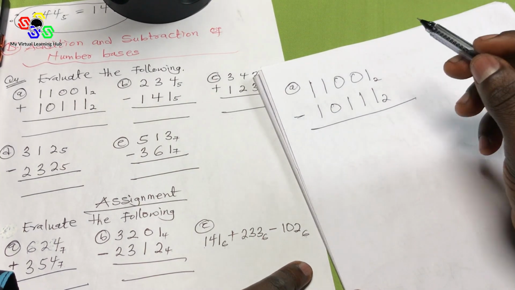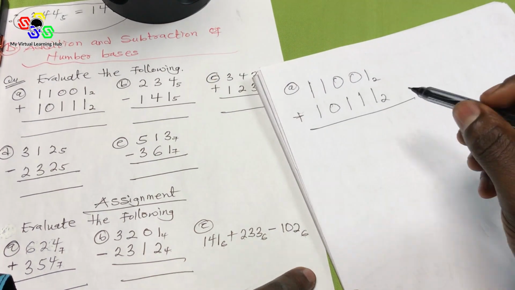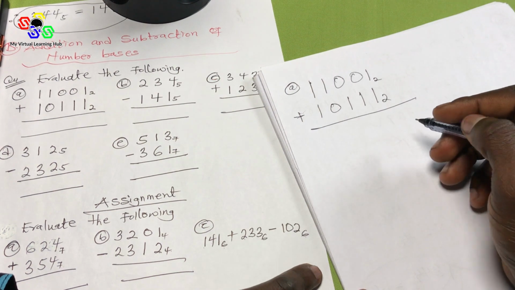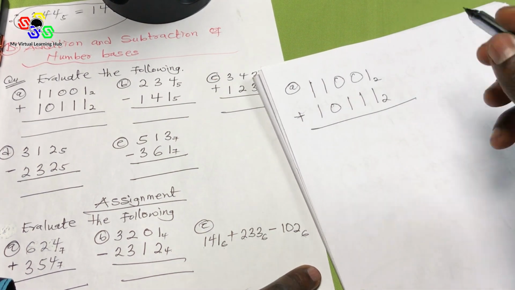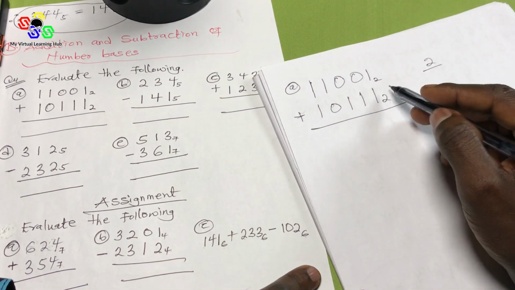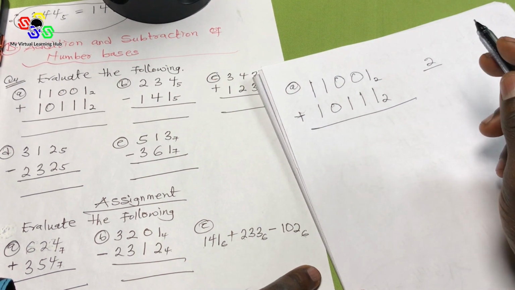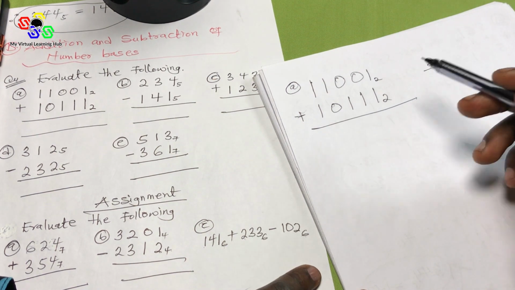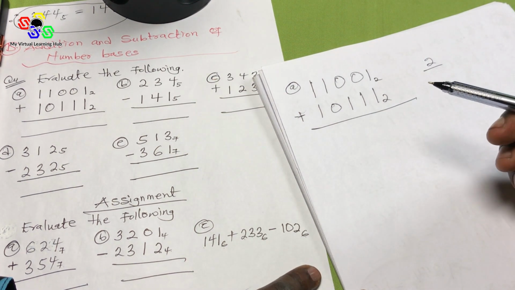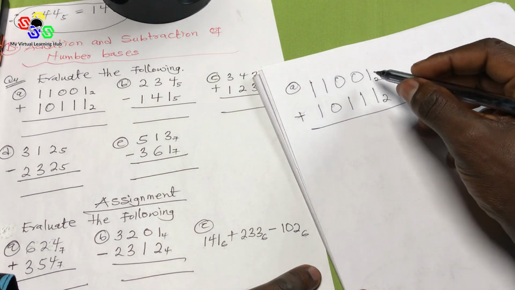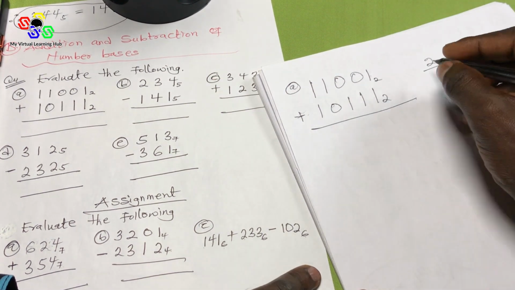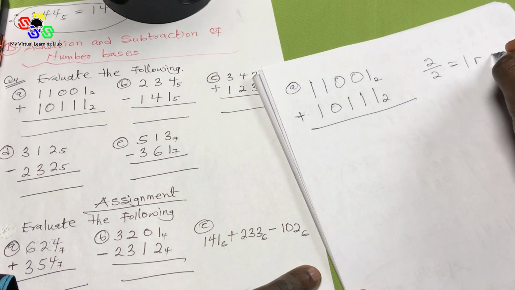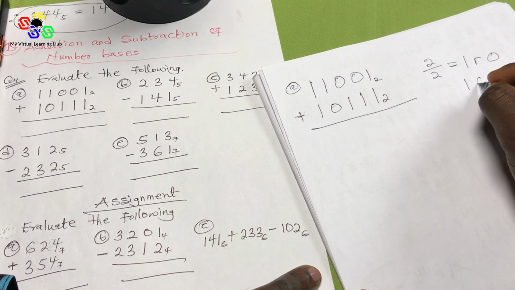Okay, so question number 1. We are adding the following in base 2. Now, 1 plus 1 is 2. But since we are dealing with base 2, we have to make sure that no number is 2 or more. So immediately you get 2 or more, you have to divide by 2 and take the remainder as an answer. So 1 plus 1 is 2. Since we are dealing with base 2, we divide. 2 divided by 2 is 1, remainder 0. So it simply means 1, 0.